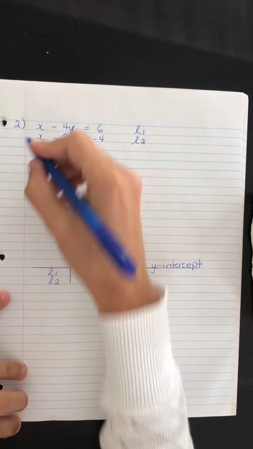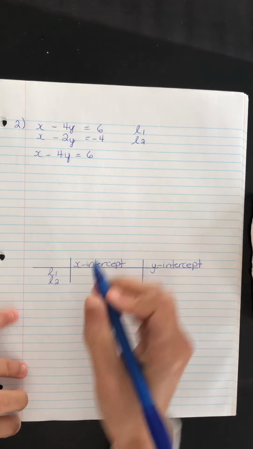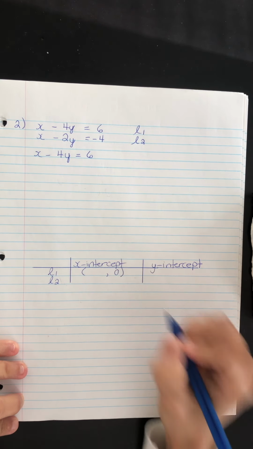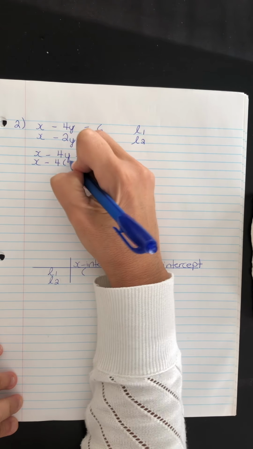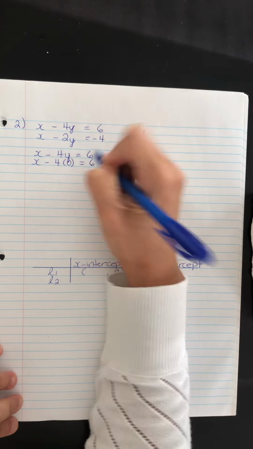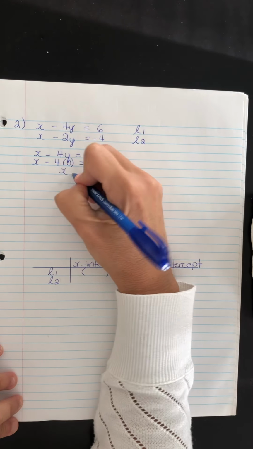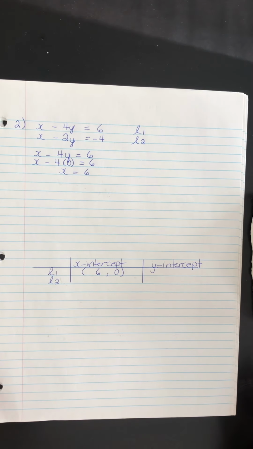So I'm going to start with the equation for line 1, and I'm going to start by finding the x-intercept, which means start by substituting y equals 0. So x minus 4 times 0 is 6. So that, of course, will be x minus 0 is 6. X is 6. So I can write that here.